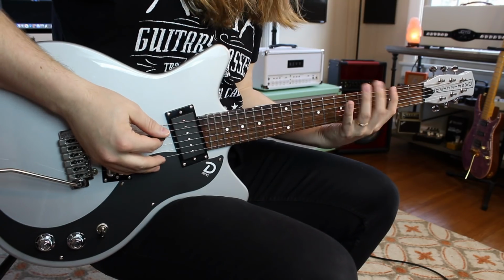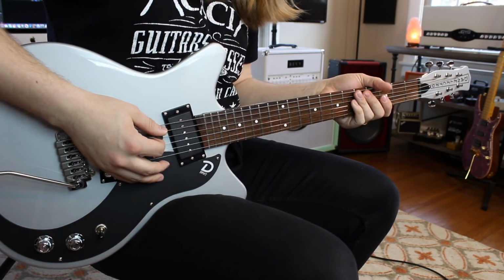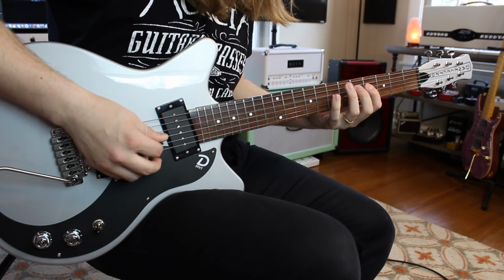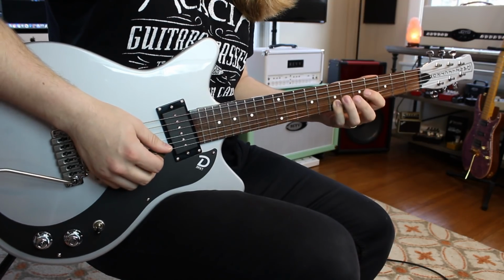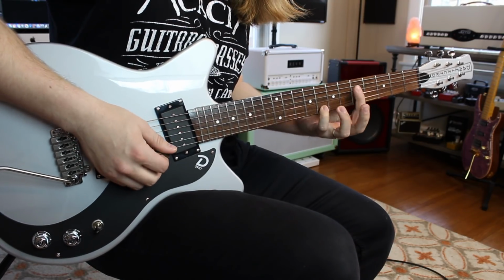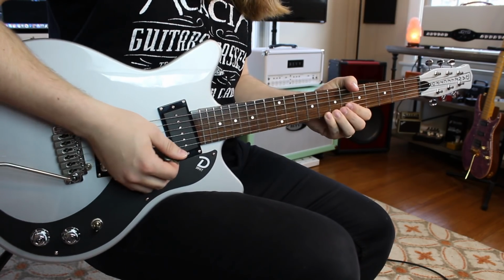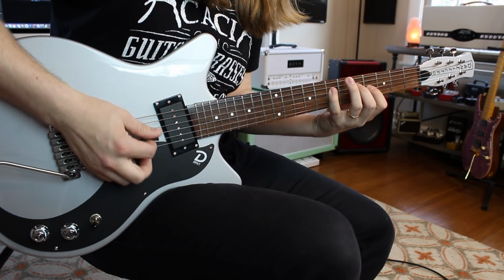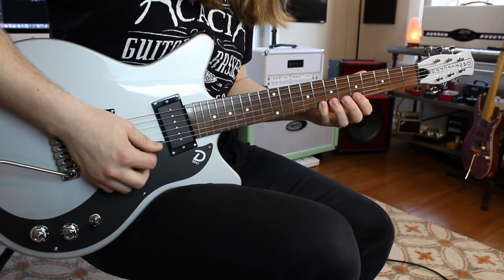So we're going to go 3, 5, 7 on the low E string, 3, 5, 7 on the A, 4, 5, 7 on the D, 4, 5, 7 on the G, 5, 7, 8 on the B, and 5, 7, 8 on the high E. And that is your G major scale, like I said. Now work on walking that up. And then, of course, descend it. So 8, 7, 5, 8, 7, 5.